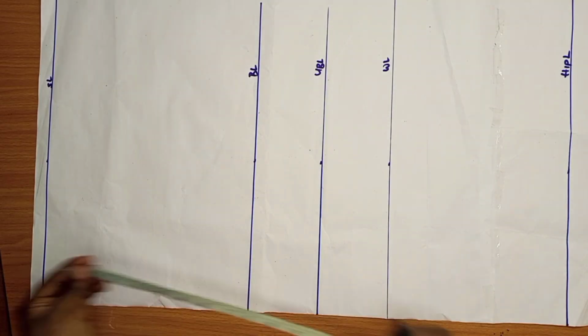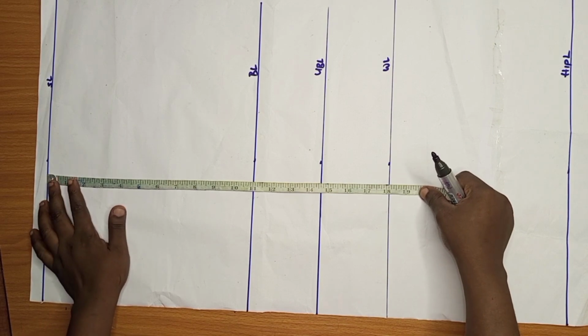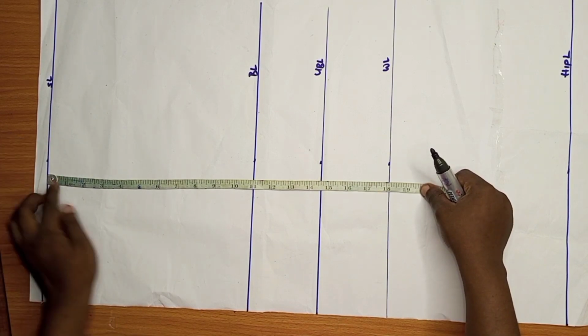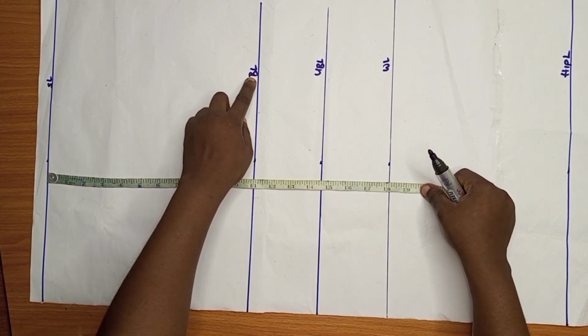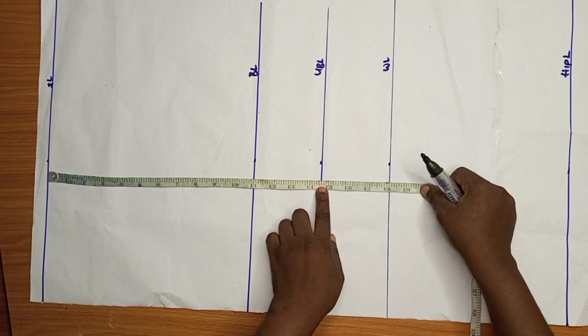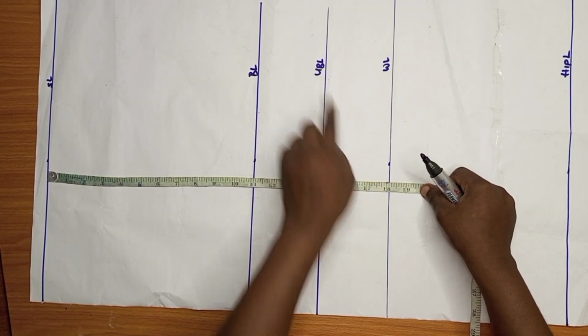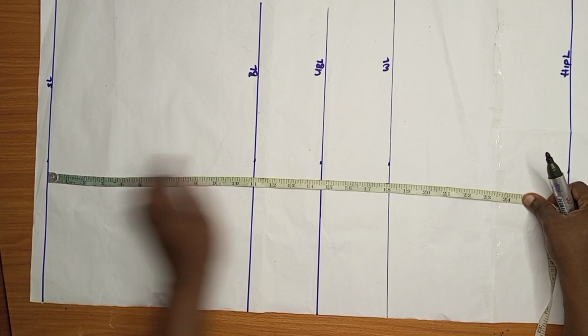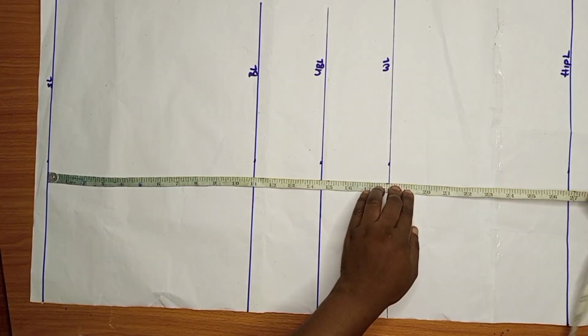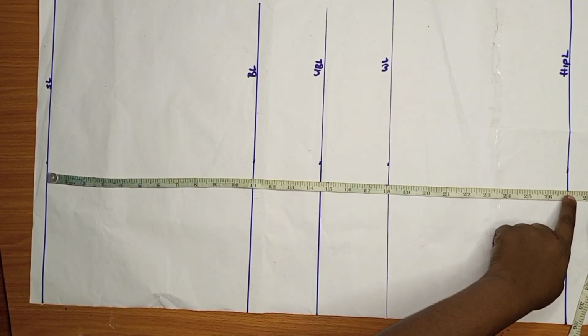Now I've gone ahead to mark my body measurement, my shoulder line. I marked my shoulder line, then I came down to my bust line. Then from my shoulder line, I came down to my under bust line. Then from my shoulder line, came down to my waistline. From my waistline, I came down to my hip line.